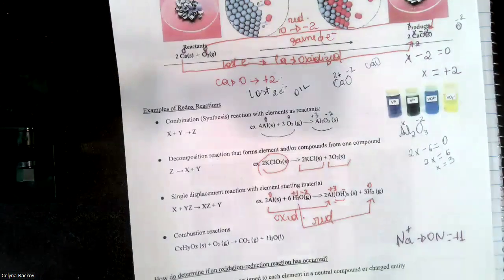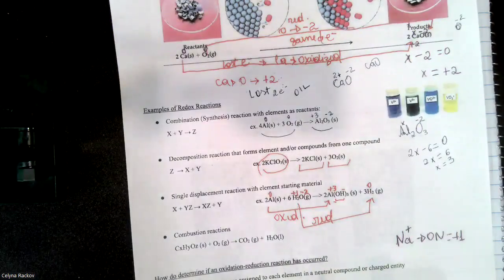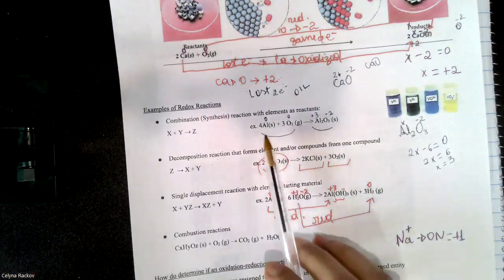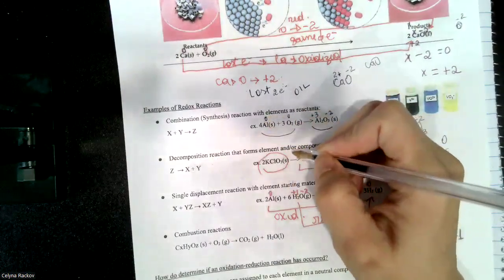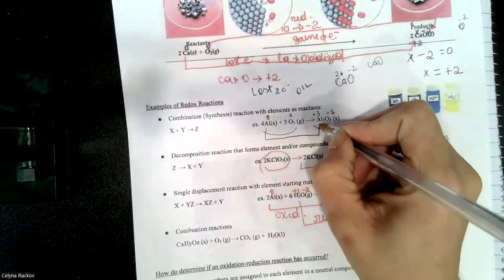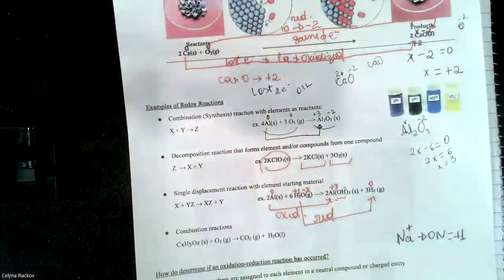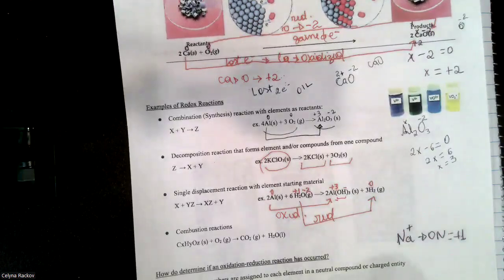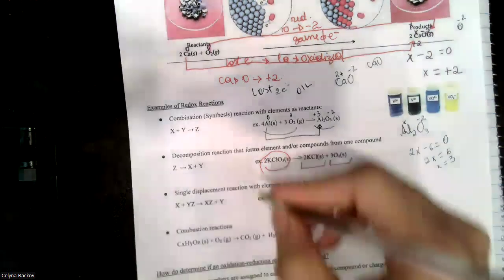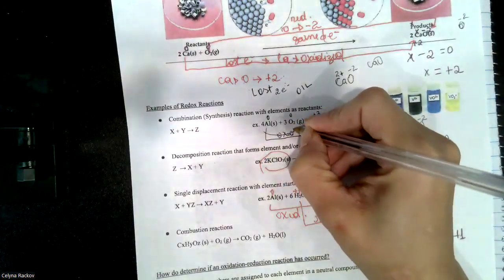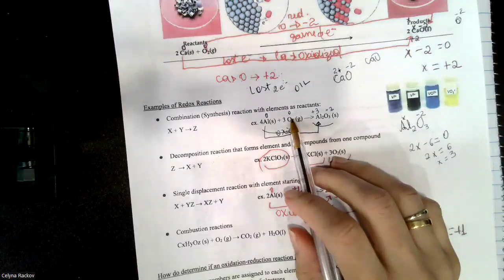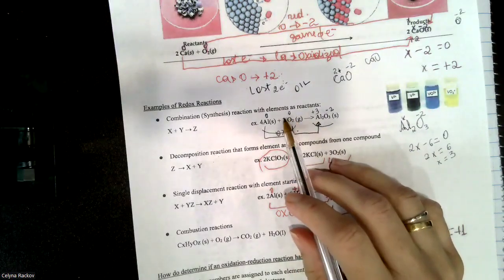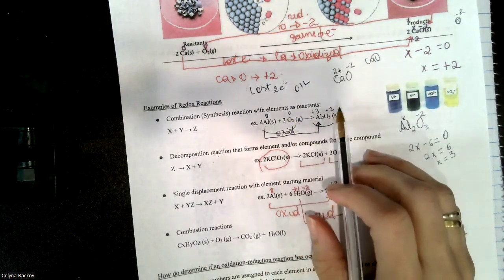Now let's check which one was oxidized and which one was reduced. Aluminum here is changing from 0 to +3. So when the number is increasing, you are losing electrons. If you are losing electrons, you have oxidation, right? And then oxygen is initially 0 and changing from 0 to -2.